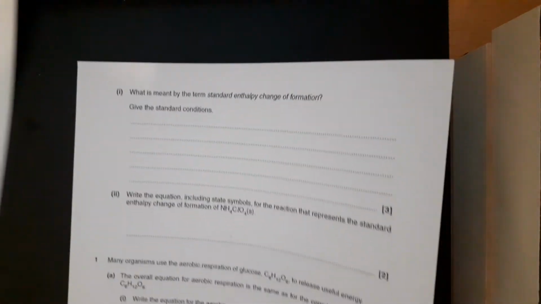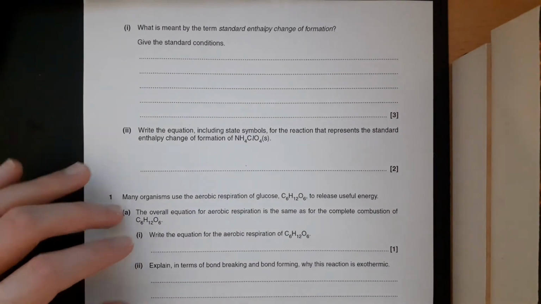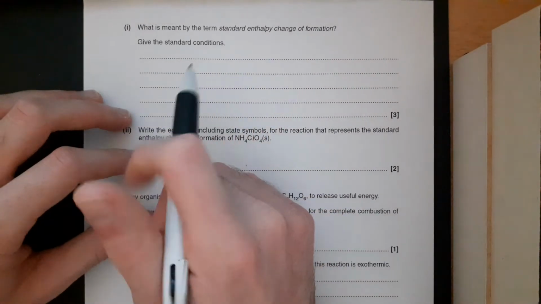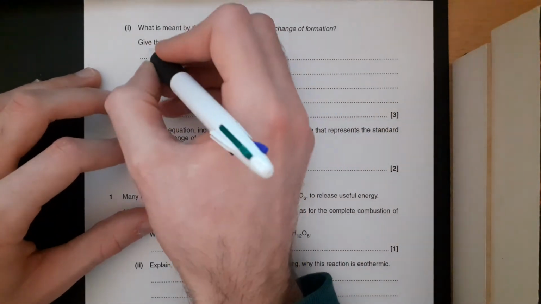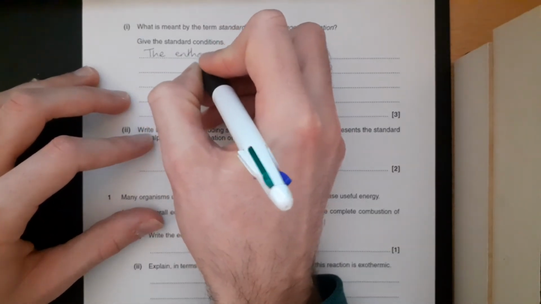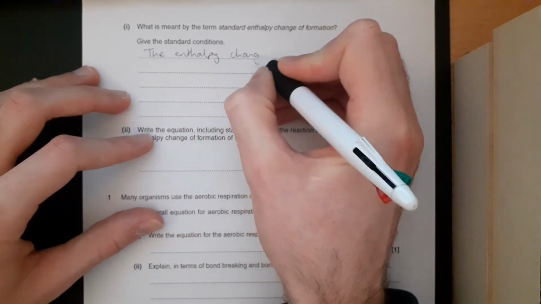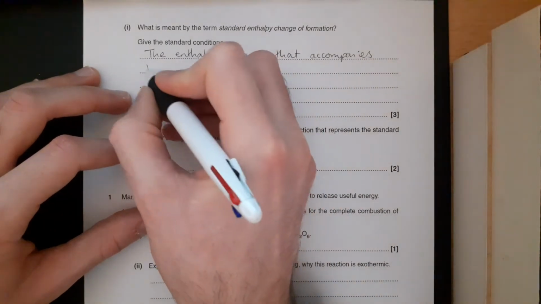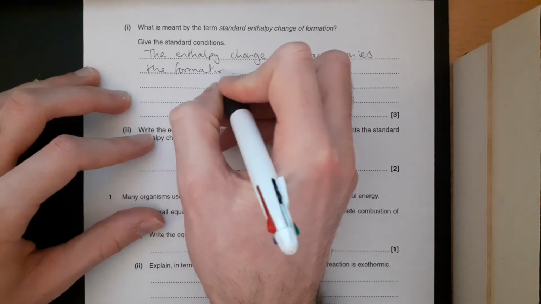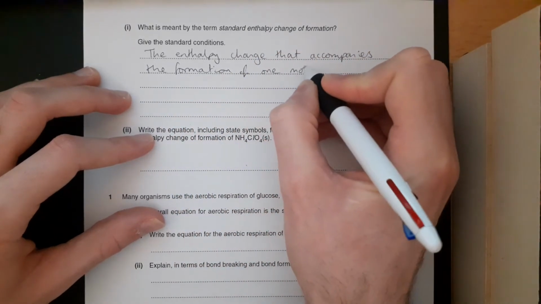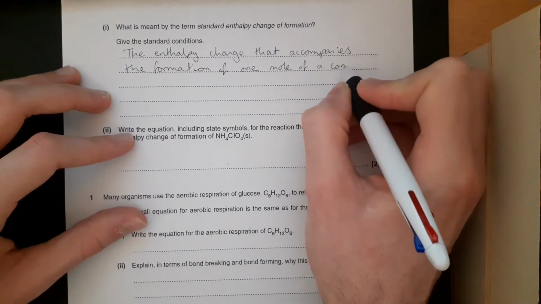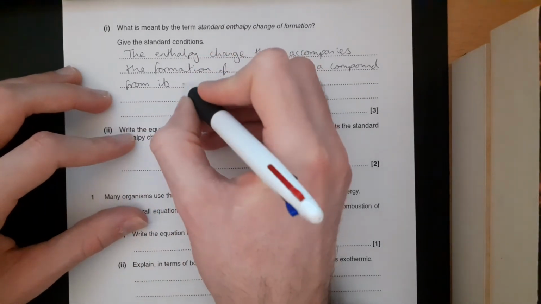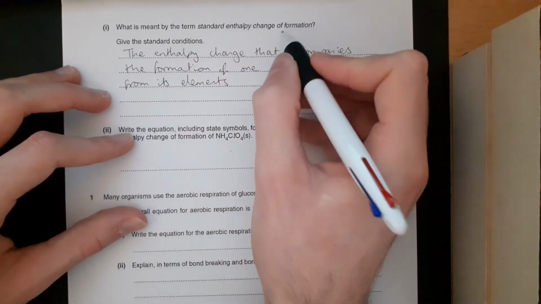Okay, let's move on. We've got some other questions here. What is meant by standard enthalpy change of formation? Now, we've already talked about this with our definition on the previous question. So the enthalpy change of formation is the enthalpy change that accompanies the formation of 1 mole of a compound from its elements in their standard states, because it's standard enthalpy change.